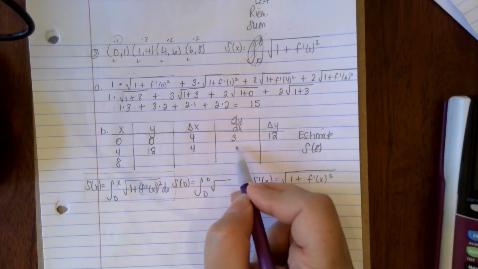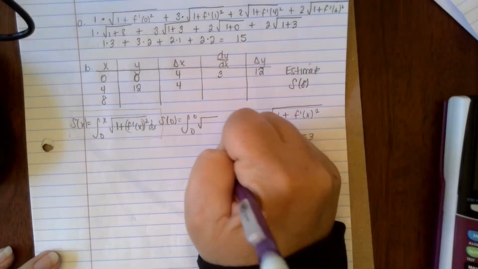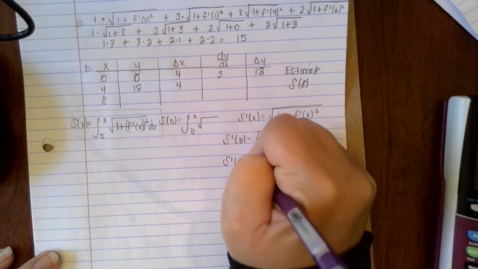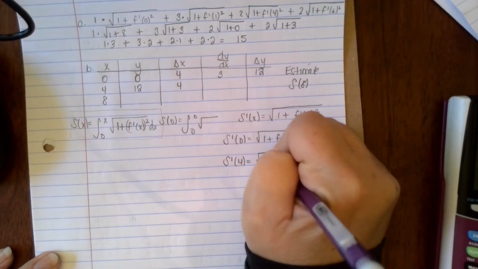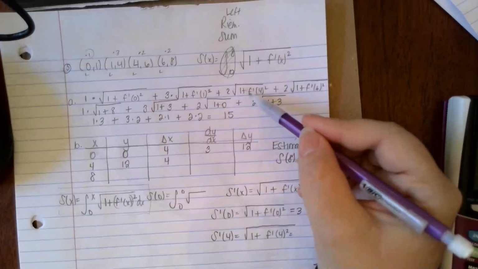Now we need to find the derivative at 4. S prime of 4 is equal to the square root of 1 plus f prime of 4 quantity squared. All right, well, we did that one too. It's right here.